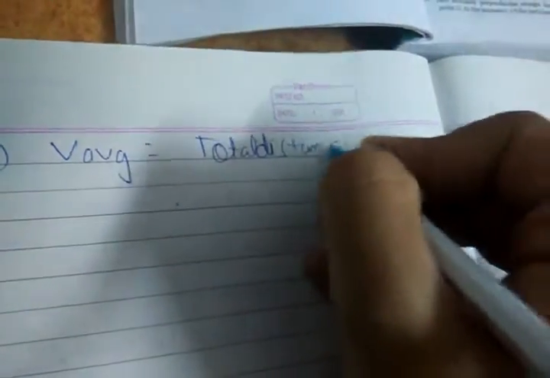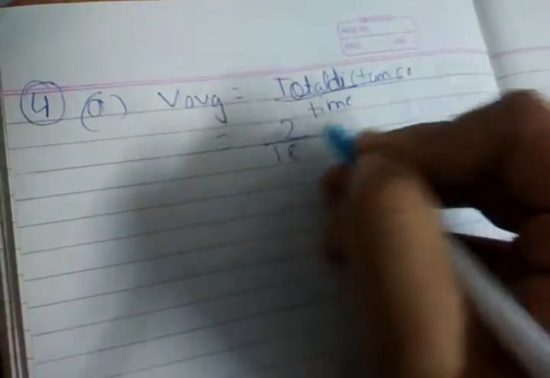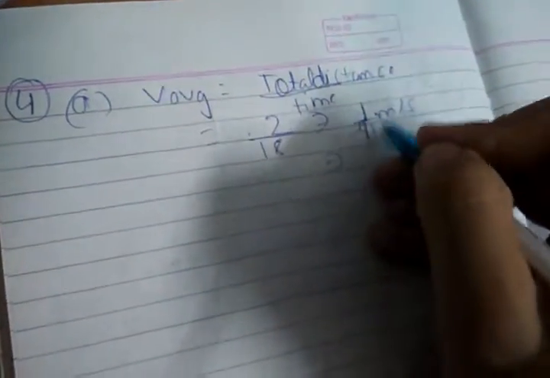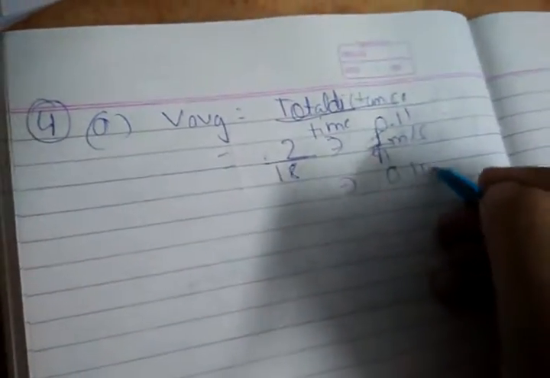V average is equal to total distance upon time of motion. What will you say? The whole motion in which that distance is covered, and that distance is equal to, from this time interval to 18 seconds, 2 meters. So here we will write distance is equal to 2 meters upon 18. And here we got the answer 1 upon 9 meter per second, which is more simplified as 0.11 meter per second. And that actually solves the problem up till here.